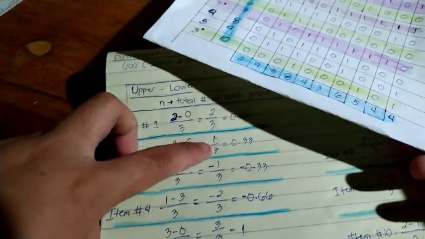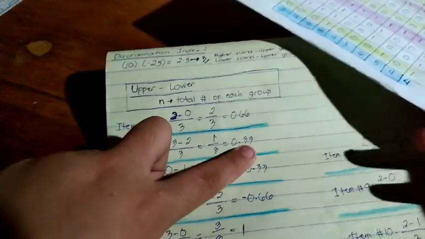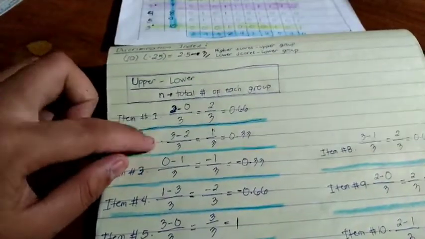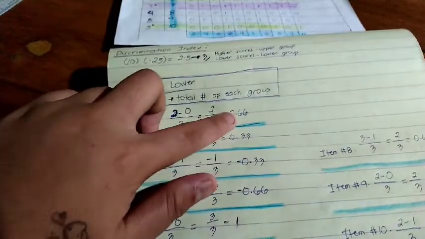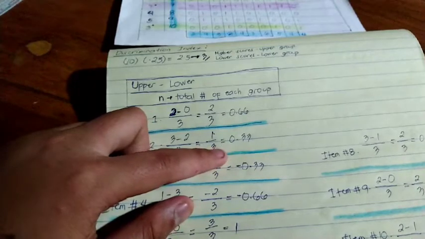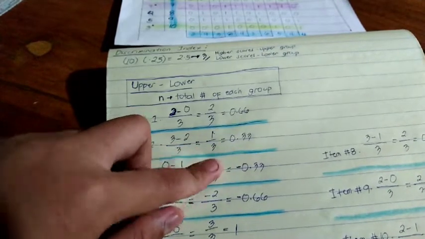So, 1 over 3. 1 divided by 3 is equals to 0.33. This means that our item 1 and 2, 0.66 and 0.33, there are many students in upper group who got the correct answer.